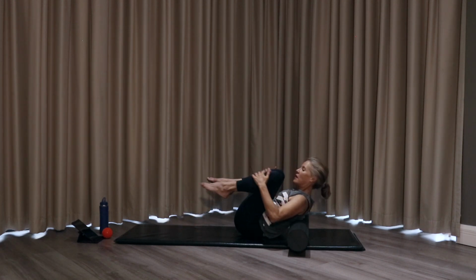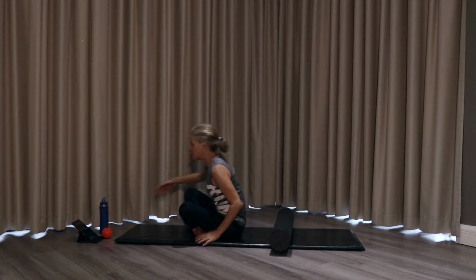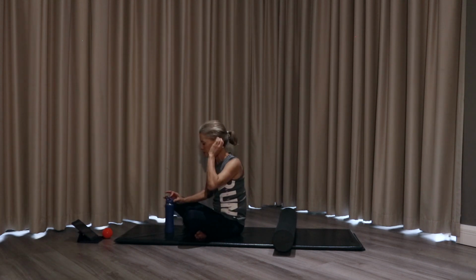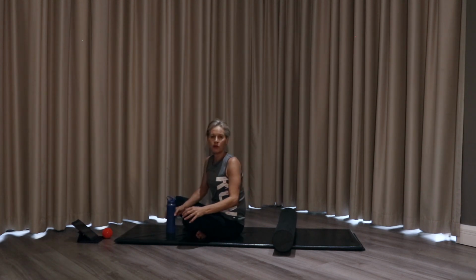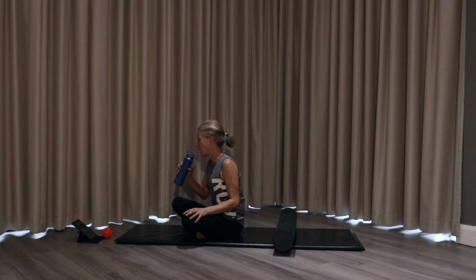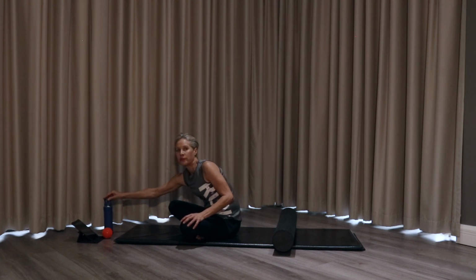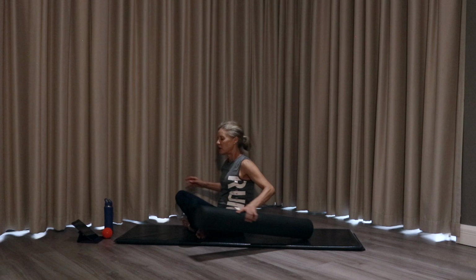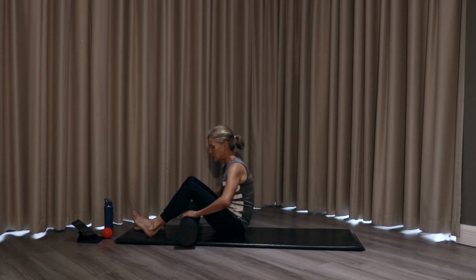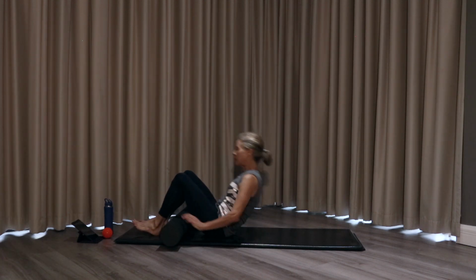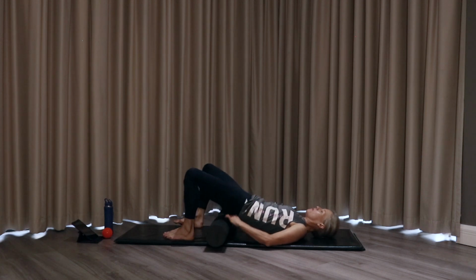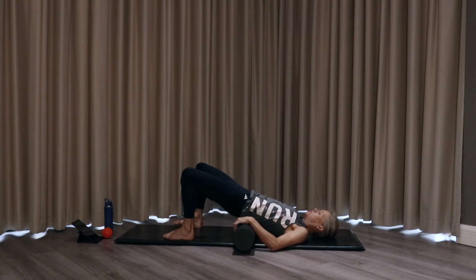Hug your knees and rock up to a seated position. Have a drink of water. We're now going to bring the foam roller into the lower back. So still into those contractions. Lie on your back. Lift your tailbone. Bring the roller into the sole of the back.